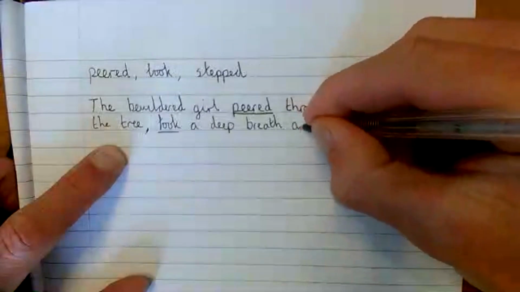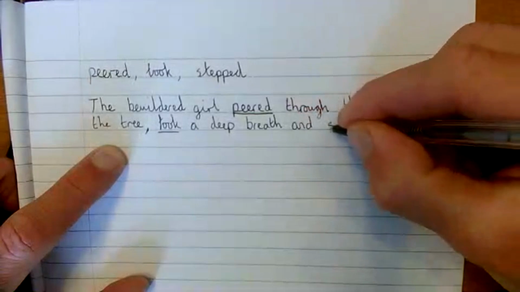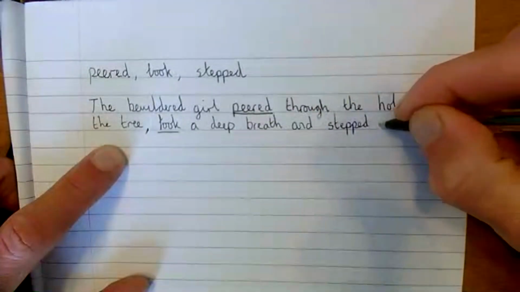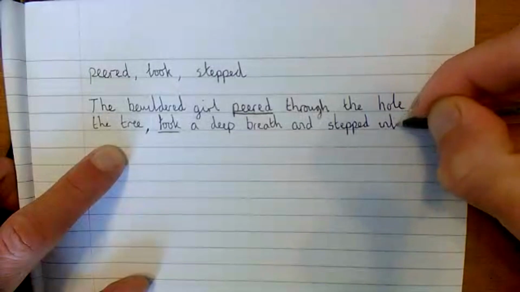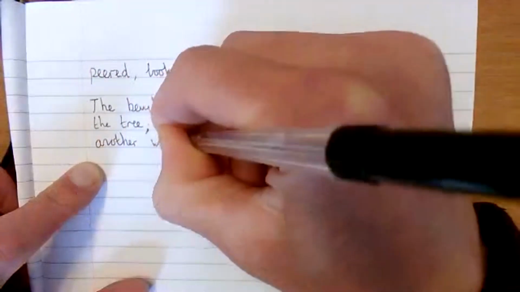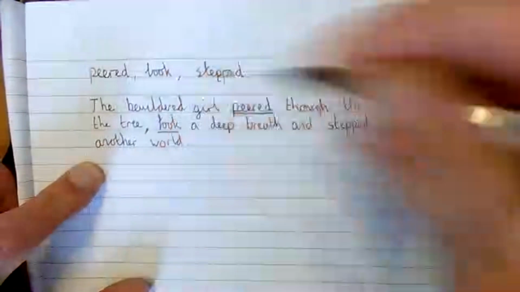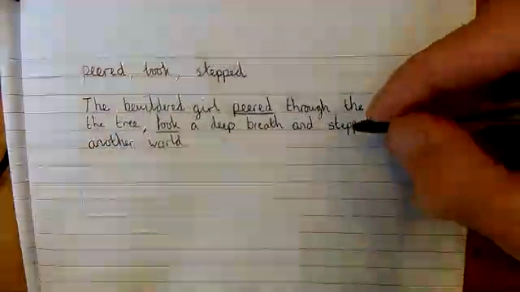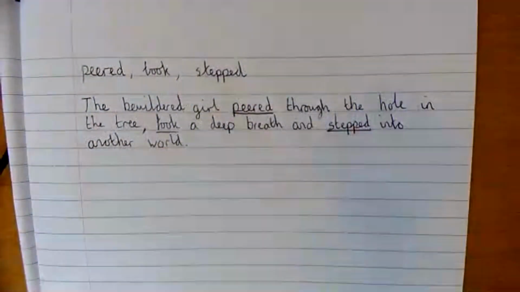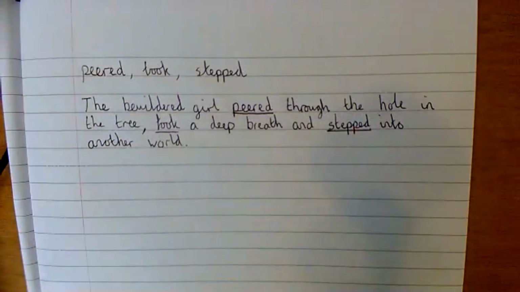Took a deep breath and stepped into another world. So can you see I've used peered, took and stepped to use that pattern of three to really move the action on.